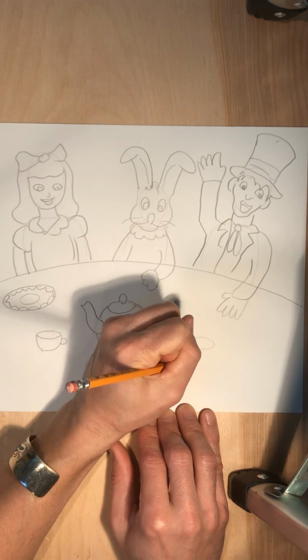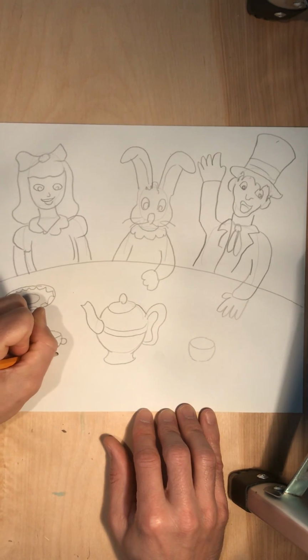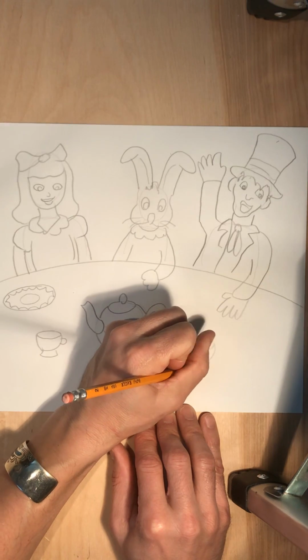So I'm going to continue setting my table, and you're going to continue setting yours, and then we'll look into adding color to our painting.